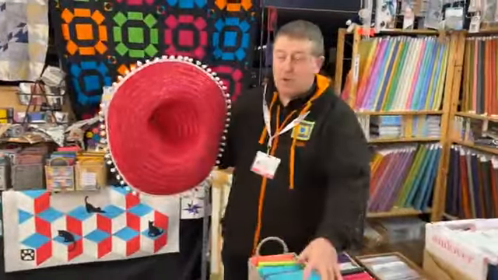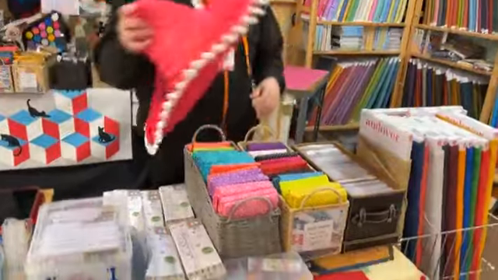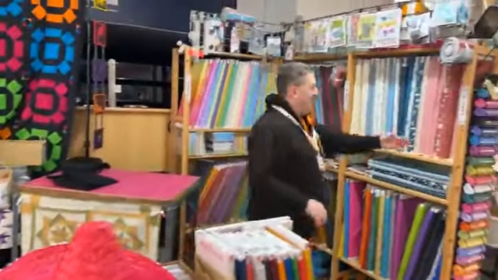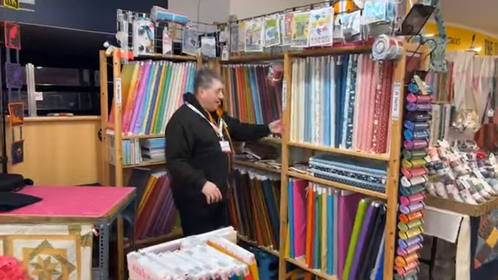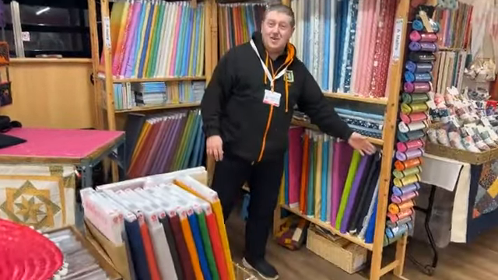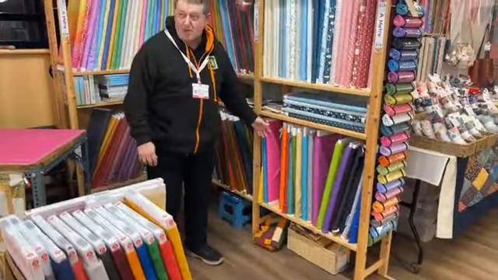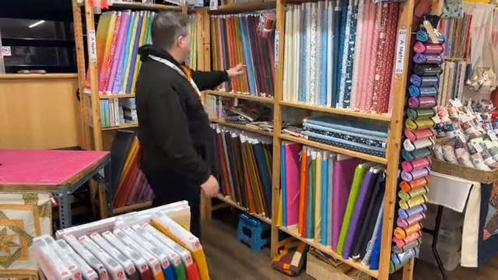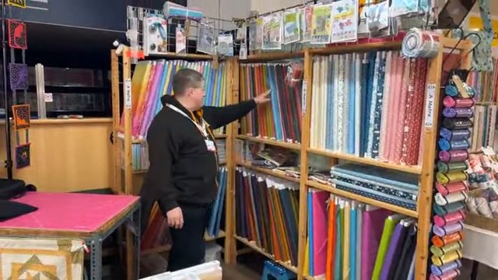So more fabric here. Spots are on special offer. They're reduced. Lovely fabrics. A cozy house. We've got some of the linear. Remember the old linear that was around? We've still got some of that. Getting very rare now.